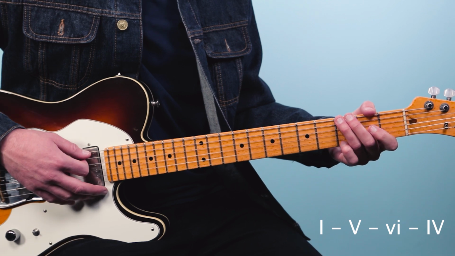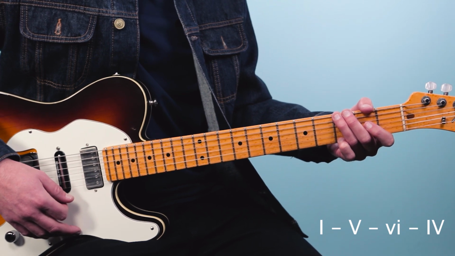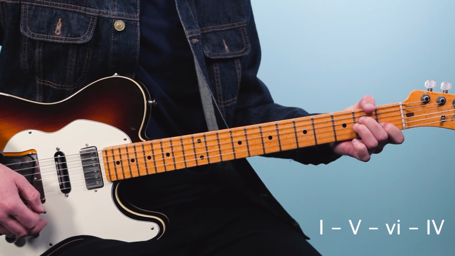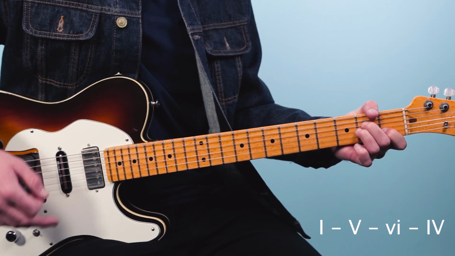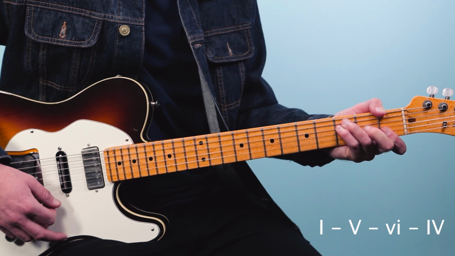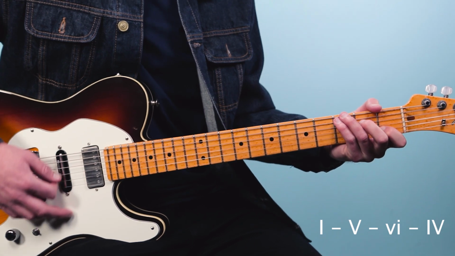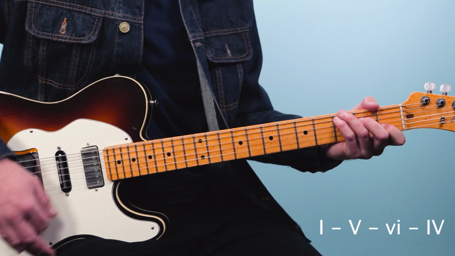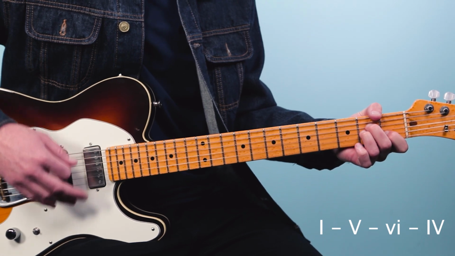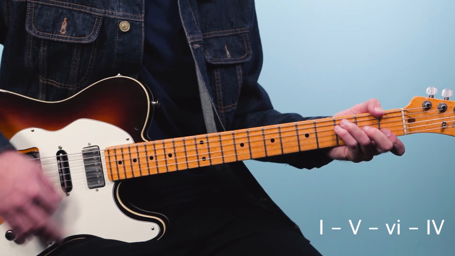But instead of going back home, this progression goes up to A minor, which is the relative minor in the key of C. Then after that, there's just a little more tension going to the 4 chord, and then it returns back to 1. So you have C, G, A minor, F.